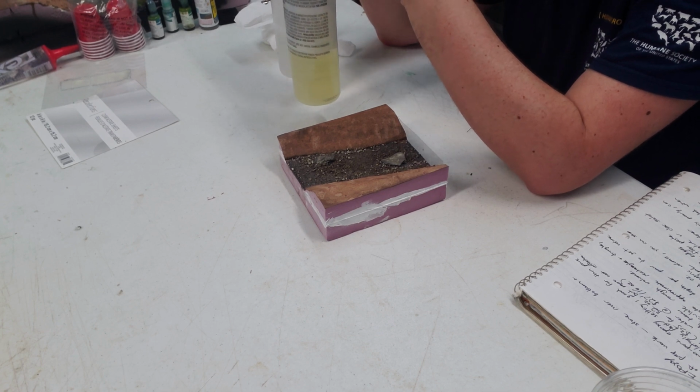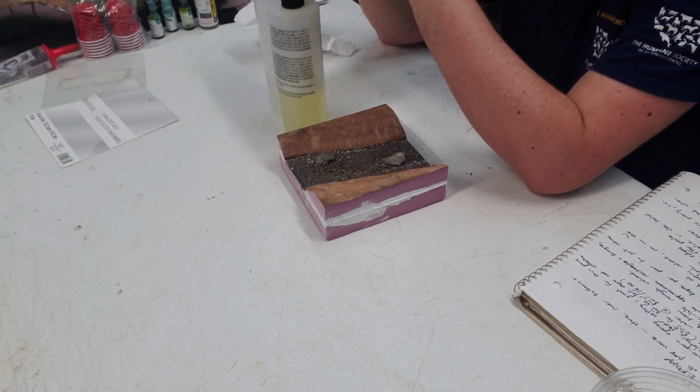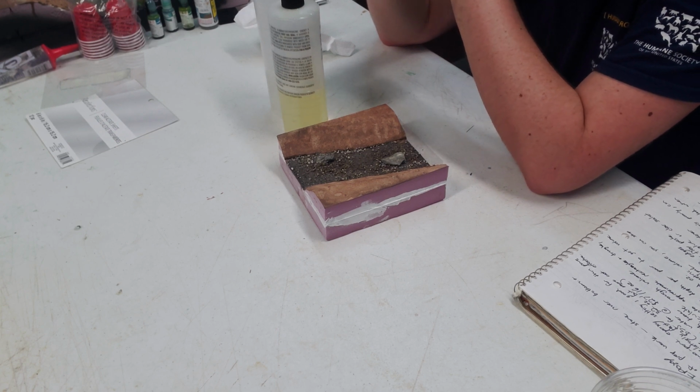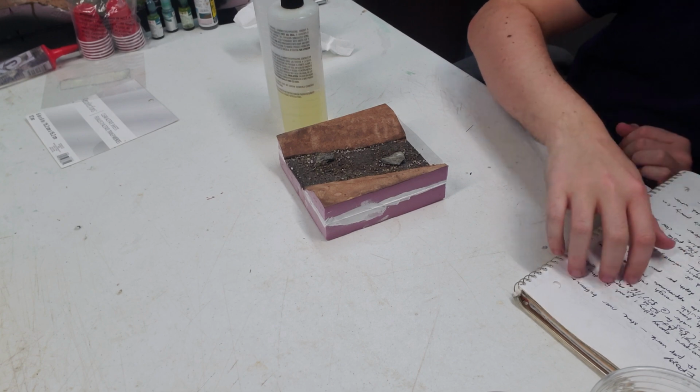You can get this at Michael's or Hobby Lobby or any place like that. Anywhere else, you kind of have to look online for chemical supply stores, modeling specialists, things like that. Anywhere that you need a more specialty epoxy.